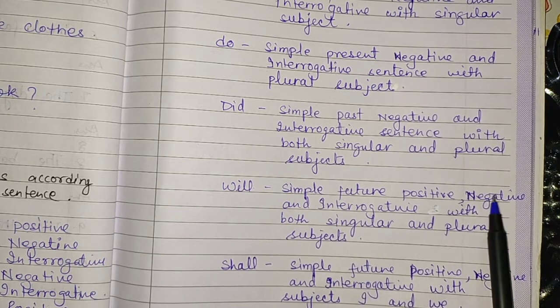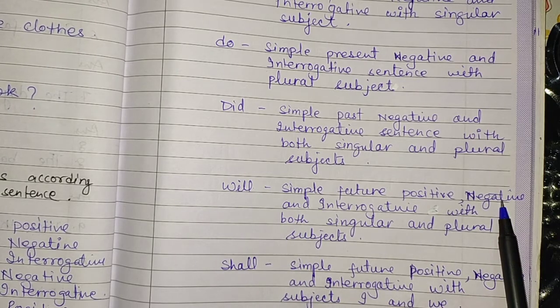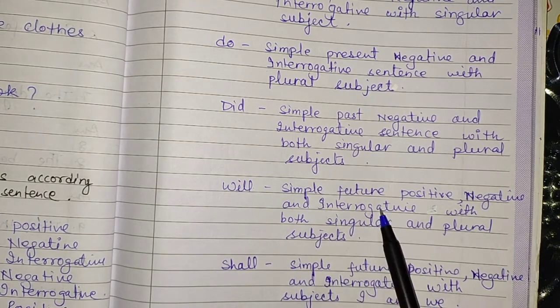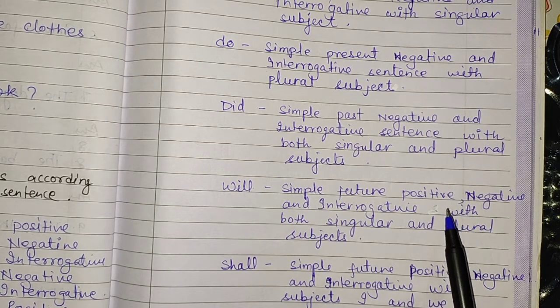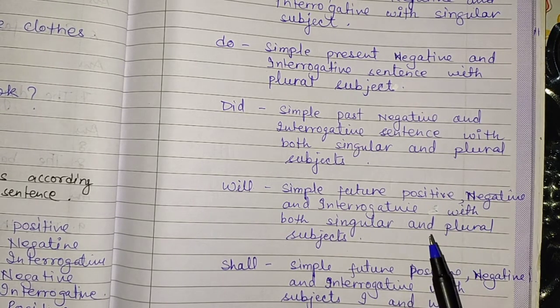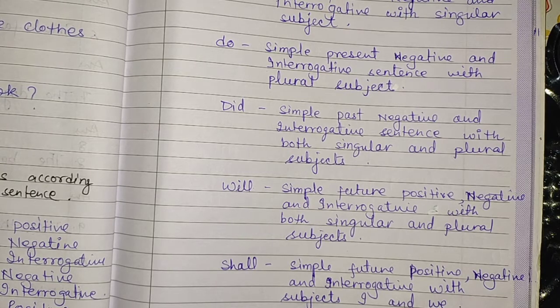Only you have to take care that in a negative sentence you will write will not for future tense, and for an interrogative sentence will comes before the subject. And one thing I want to remind you again, that whenever you are writing an interrogative sentence, always put a question mark at the end.